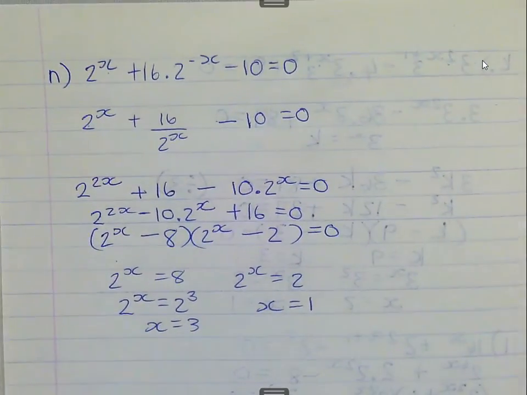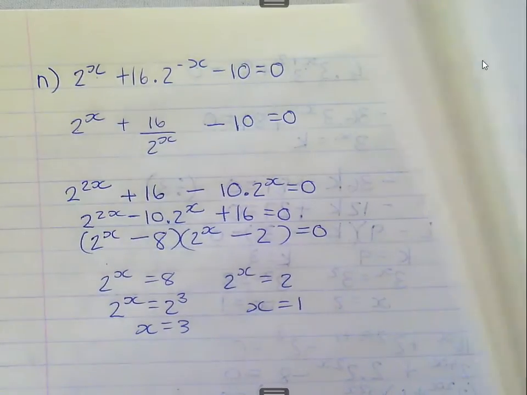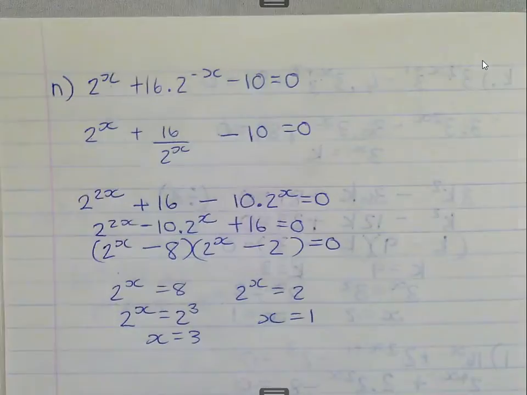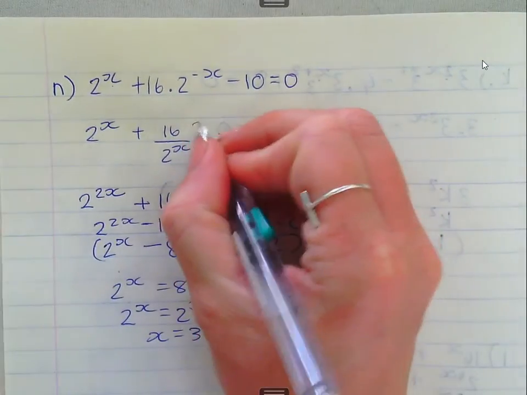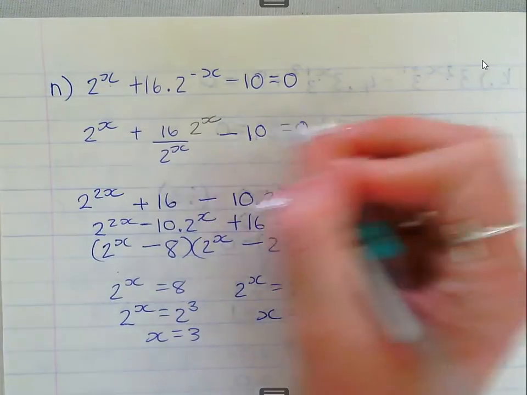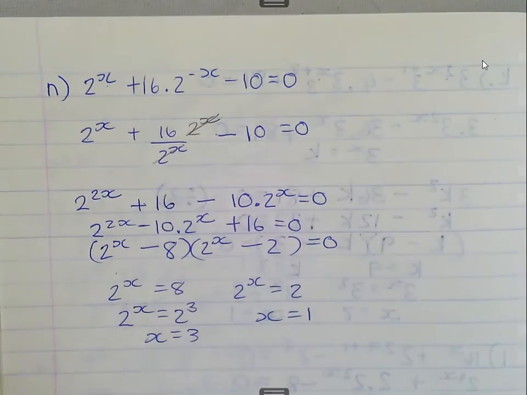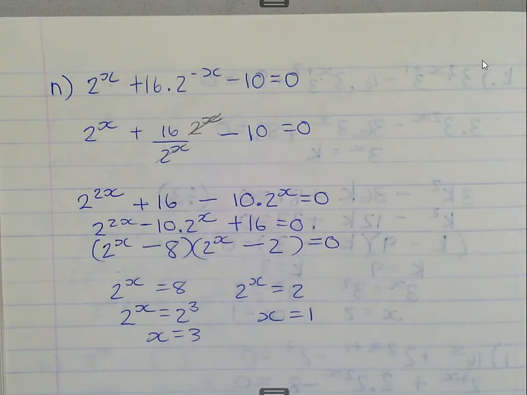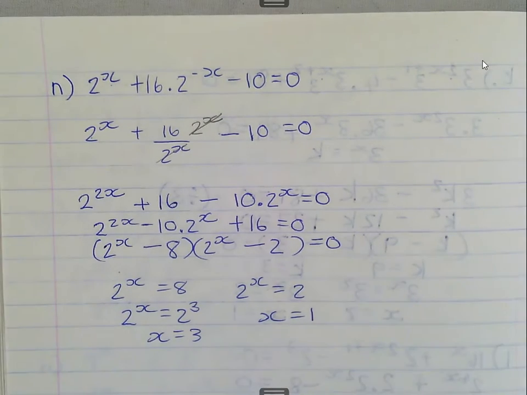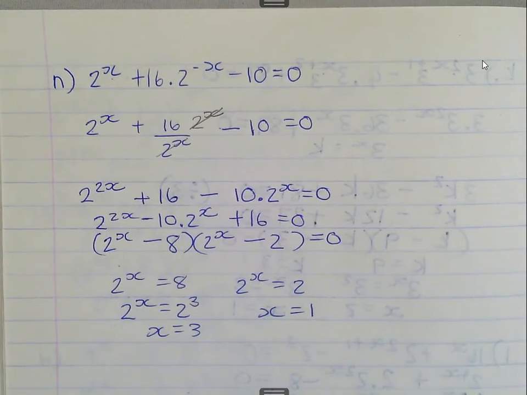Let me show you with the pencil what happened. So here I multiplied with 2 to the power of x. So these two just cancelled out. That's why I got rid of the denominator. Okay.